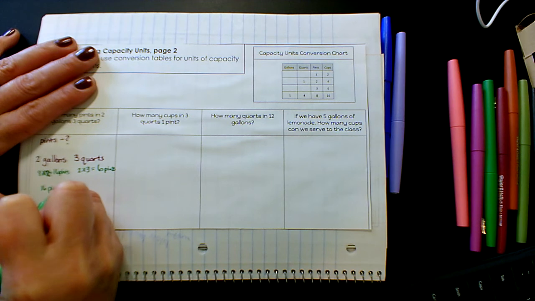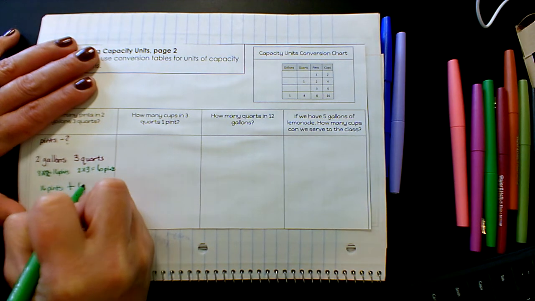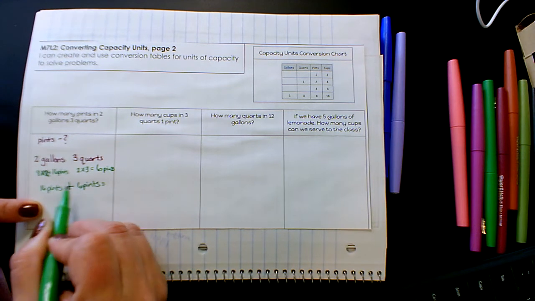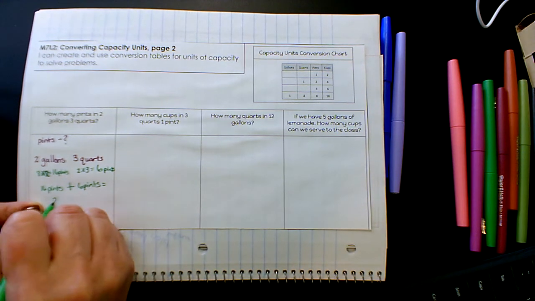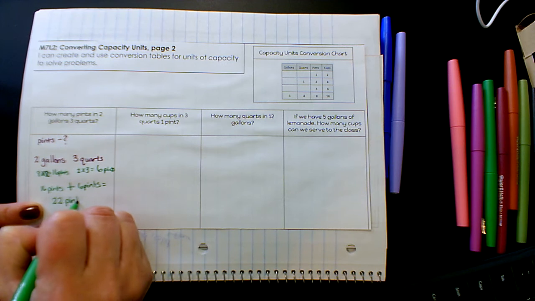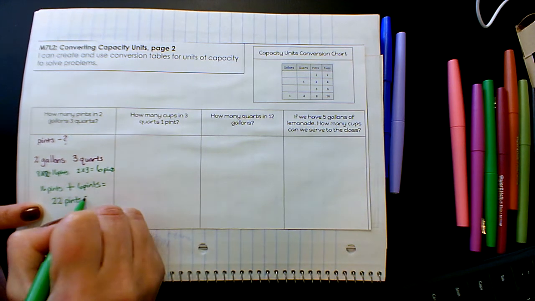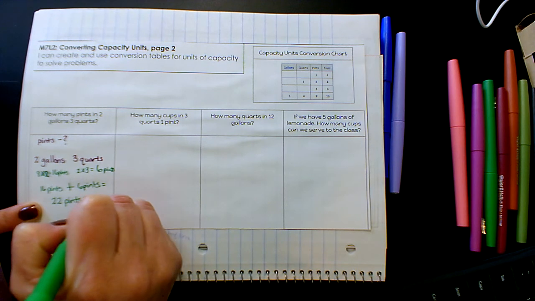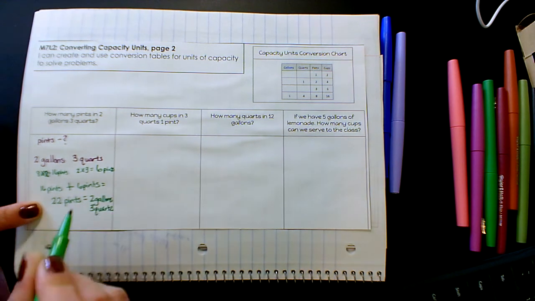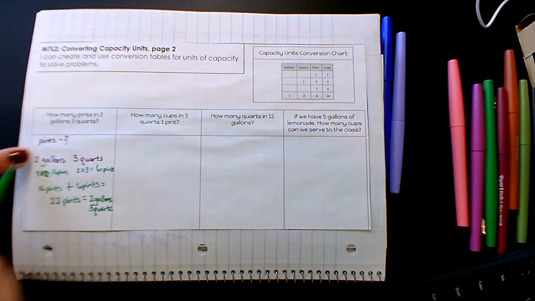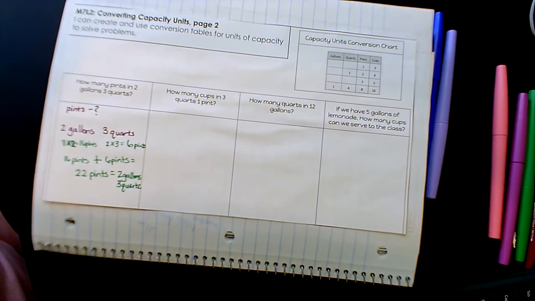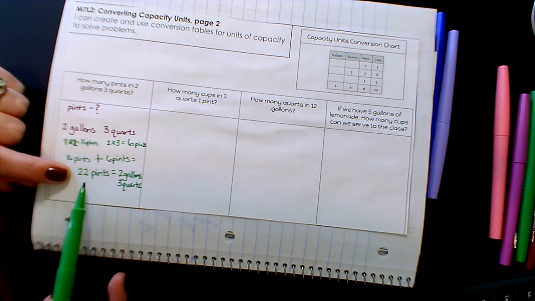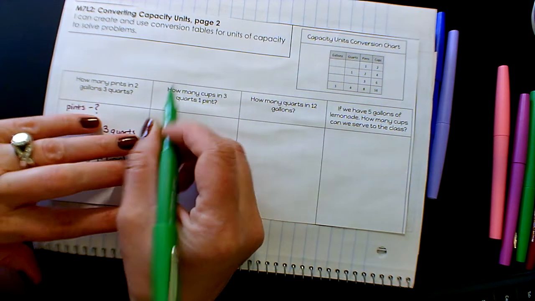16 pints plus 6 pints equals 22 pints, which is the same as 2 gallons and 3 quarts. Did we solve for our pints? We sure did. I would need how many pints to make 2 gallons and 3 quarts? I would need 22 pints. Okay, let's do our next one.